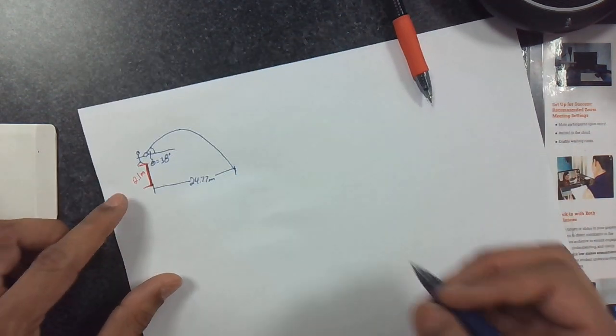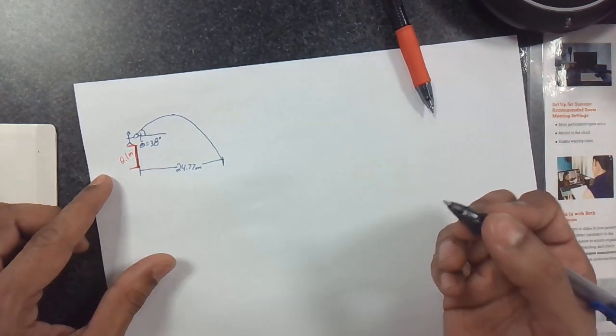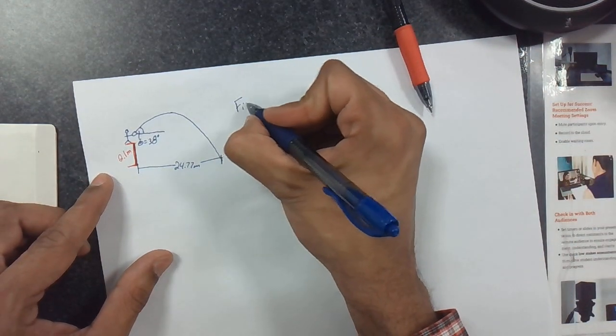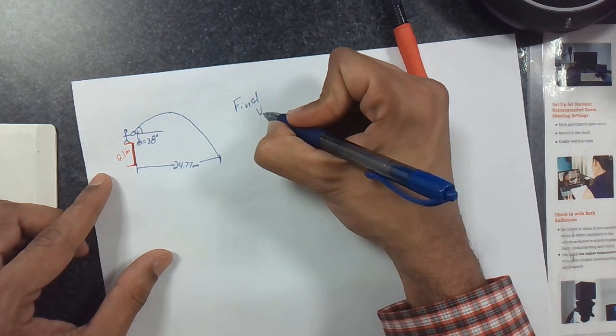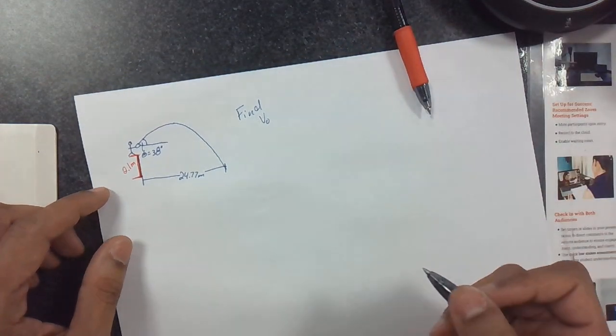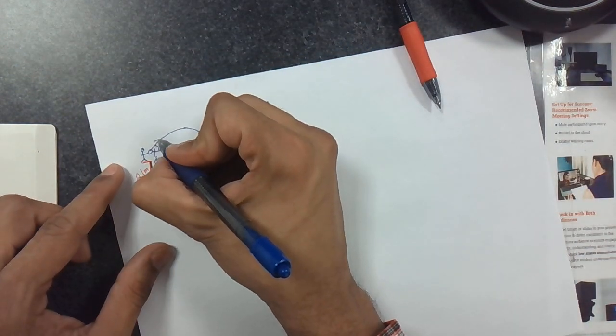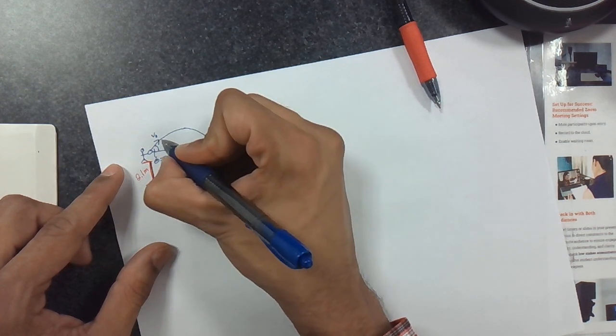Okay, and we are looking to find the initial velocity. So we would have an initial velocity here that we're looking for.